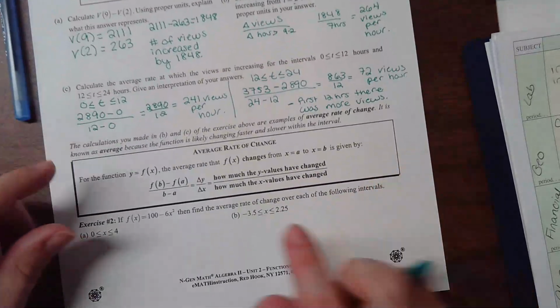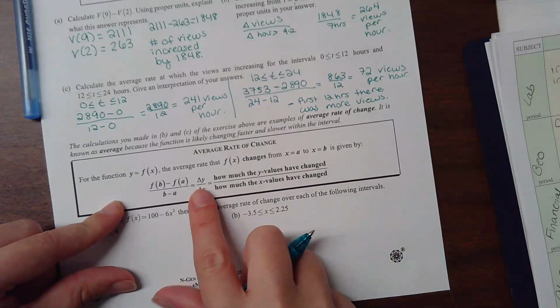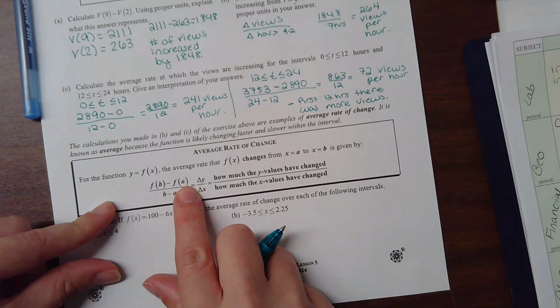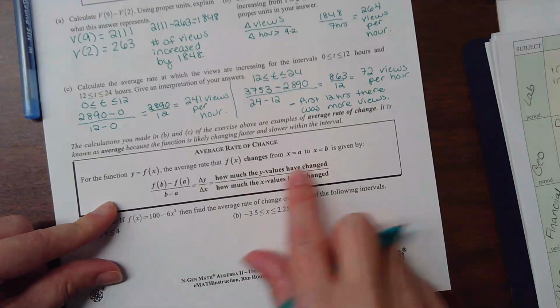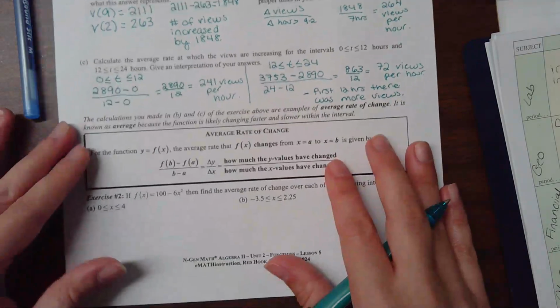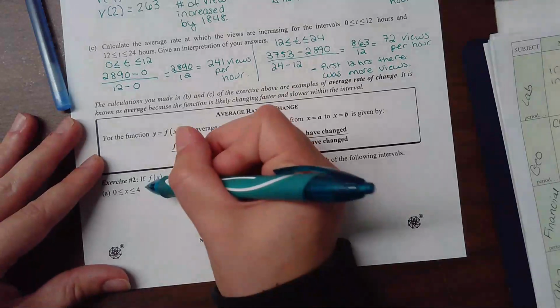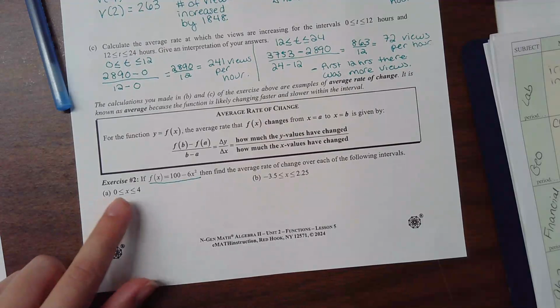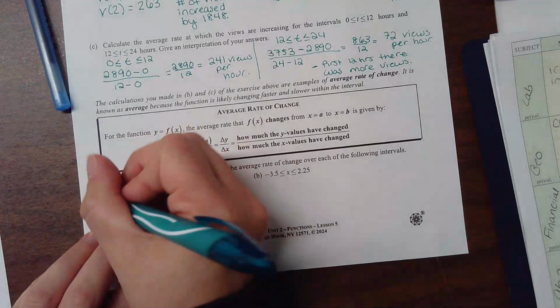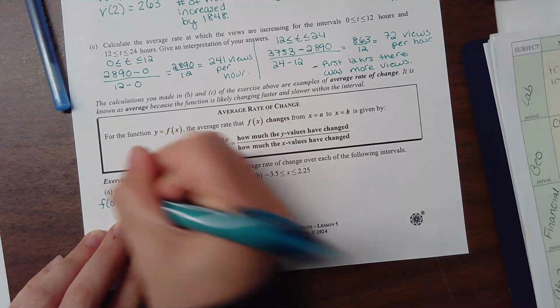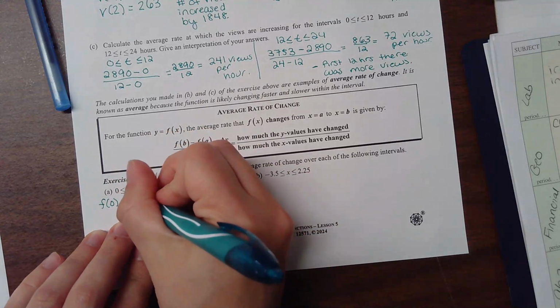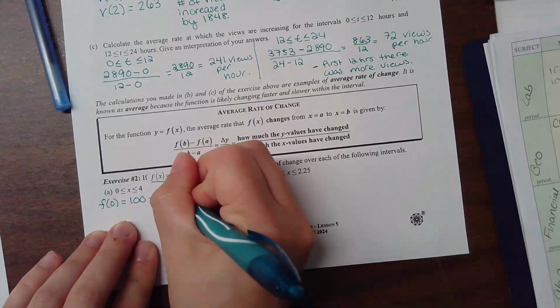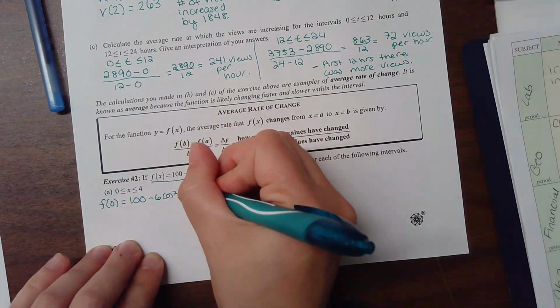All right, this talks about the average rate of change. Again, we're taking the change of y values over change of x values, just like we've done before. Now we can use it with a function equation instead of a table. They're saying from 0 to 4. Let's find f of 0 and plug it in. That's 100 minus 6 times 0 squared, which is just 100.